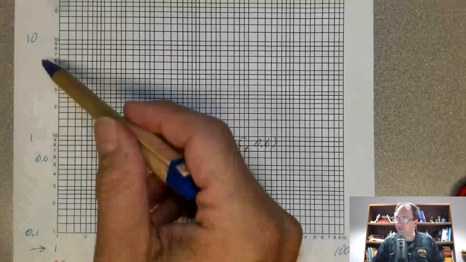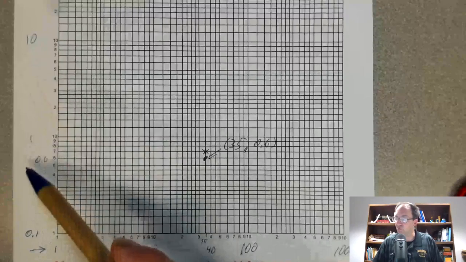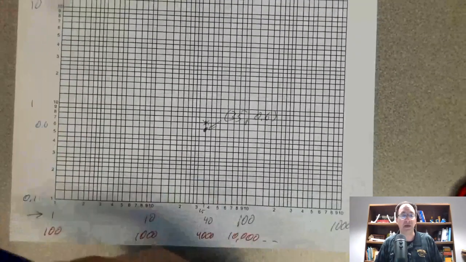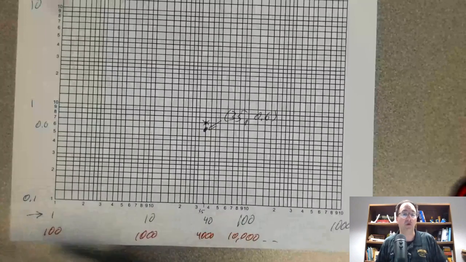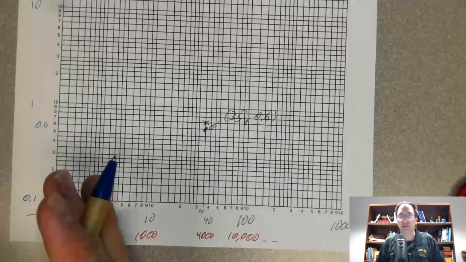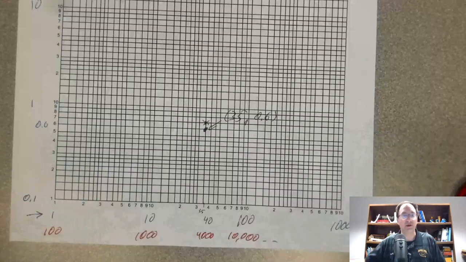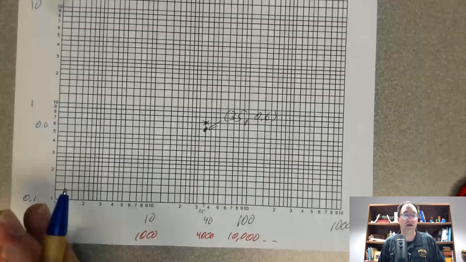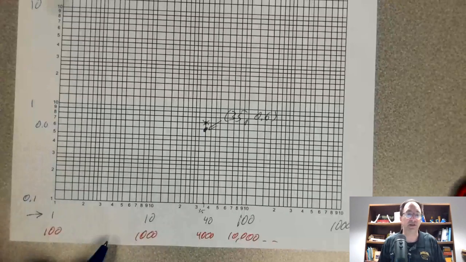Notice that because of our scale here, we've got 10, 1, 0.1. If I went another cycle down, I would not be at a negative number, I would be at 0.01. And then the next cycle would be 0.001. So as you go to the right, you're always increasing towards infinity. But as you go to the left, you're always decreasing down to 0, but never actually reaching 0.